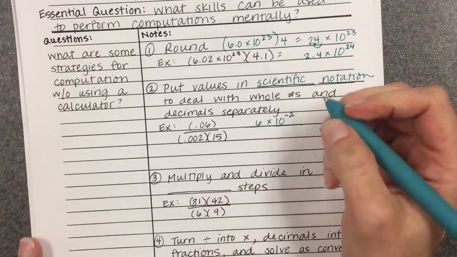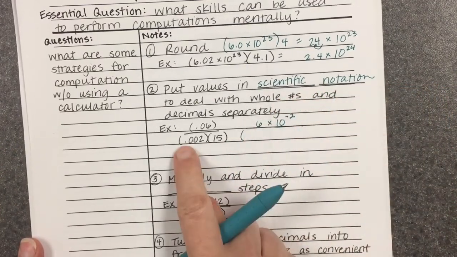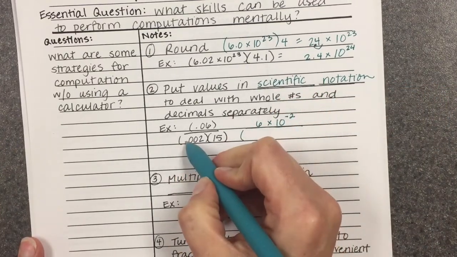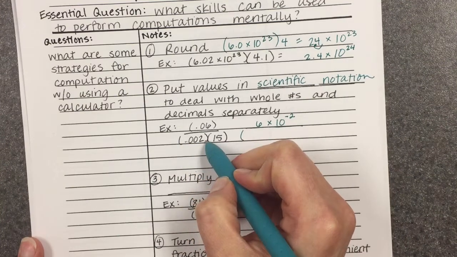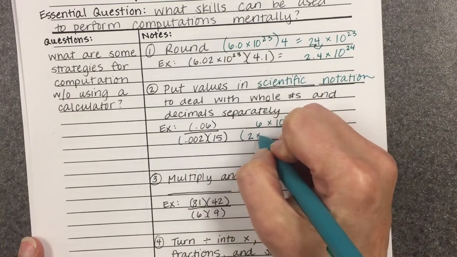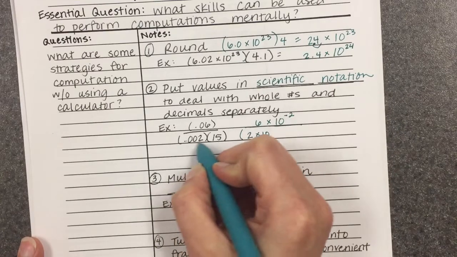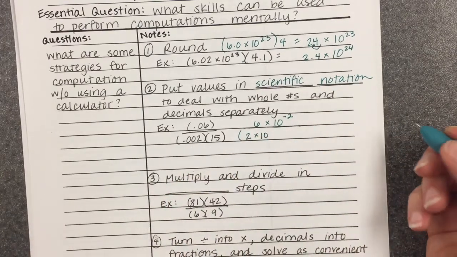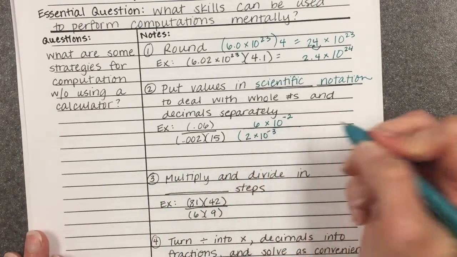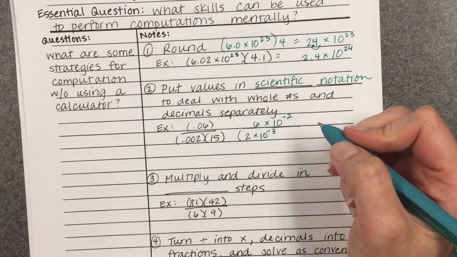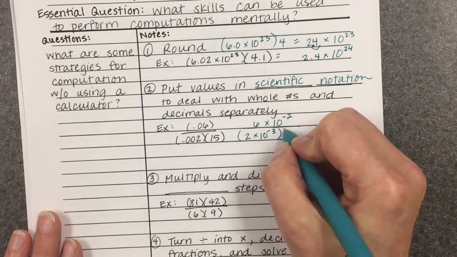And then that's going to be divided by 0.002, so I need to move that decimal over 1, 2, 3 spots. And since I was taking a very small number and making it artificially larger, I've got to make up for that by making my exponent smaller. Okay, so it becomes more negative. So that's 2 times 10 to the -3rd.